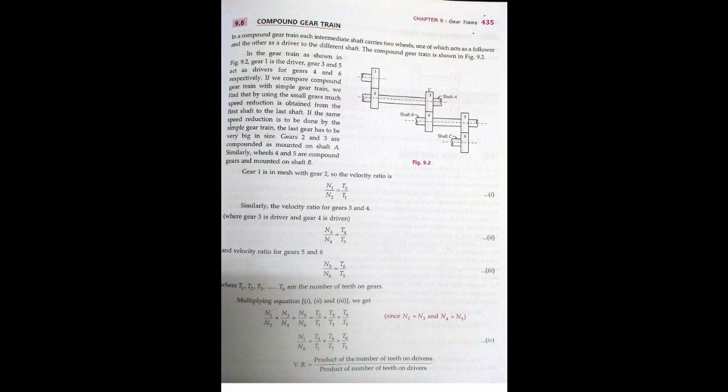Now here you need to know gear number 1 is in mesh with gear number 2, so that is why we need to find the velocity ratio between these two gears, 1 and 2. Next, we need to find the velocity ratio between 3 and 4. Why didn't we find it for 2 and 3? Because 2 and 3 are on the same shaft and their velocity will be the same. So that is why we find the velocity ratio between 3 and 4.